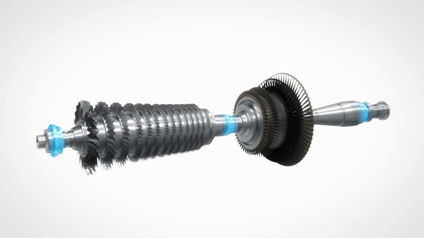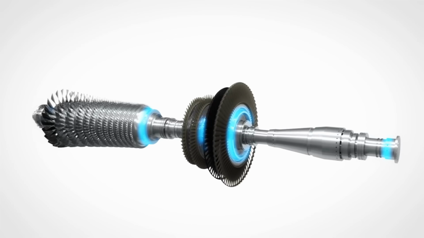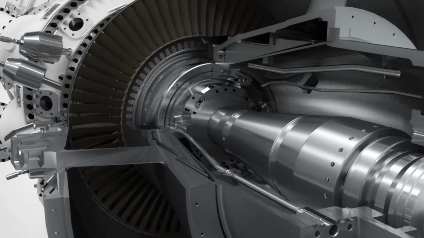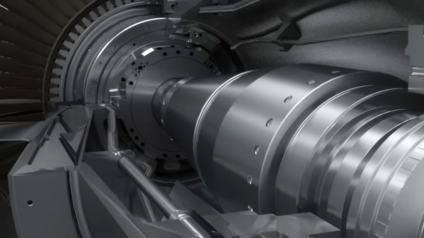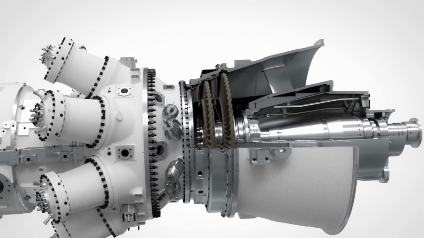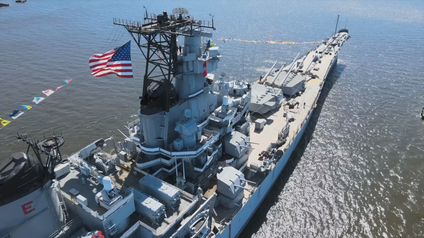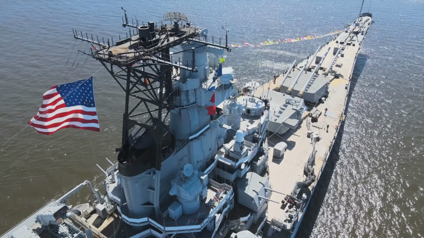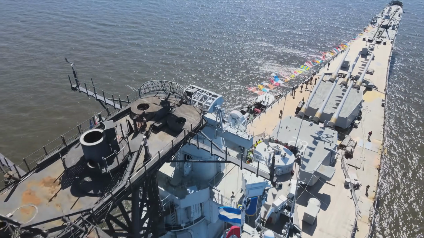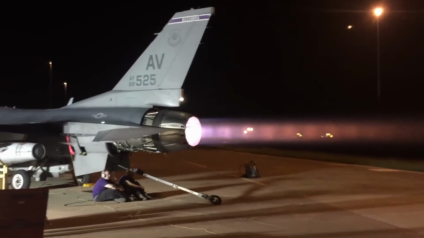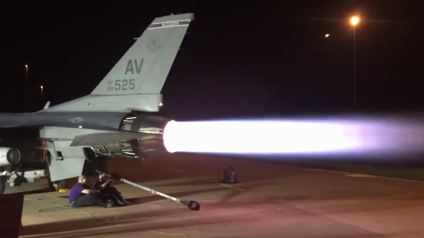You could alternatively link the free power turbine shaft up to an electrical generator to produce electricity. This is basically how a gas-fired generator works and is also what some ships and aircraft carriers use as backup power sources.